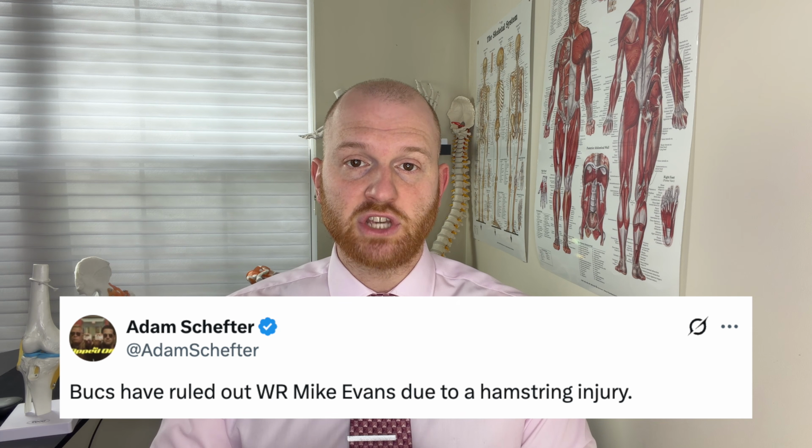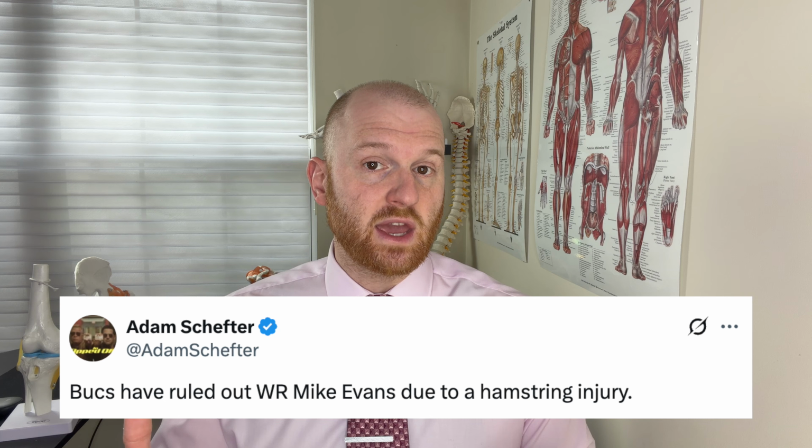Mike Evans of the Tampa Bay Buccaneers was initially questionable to return in today's matchup against the New York Jets, and then he was downgraded to being out officially for the remainder of the game. Sources have come out and said that he is officially dealing with a hamstring injury, and as of right now, we do not know the exact severity of this.